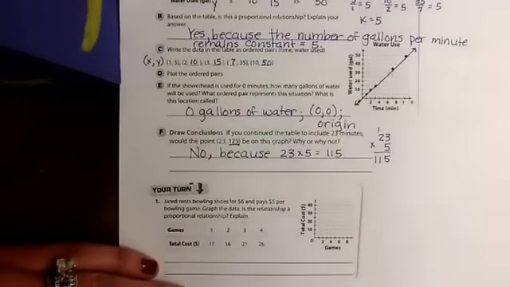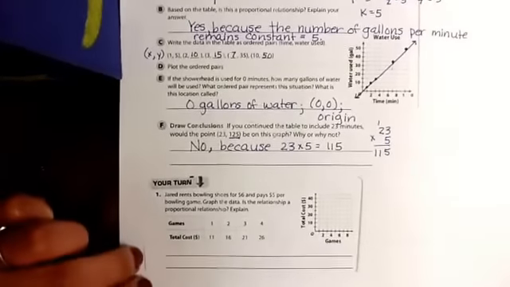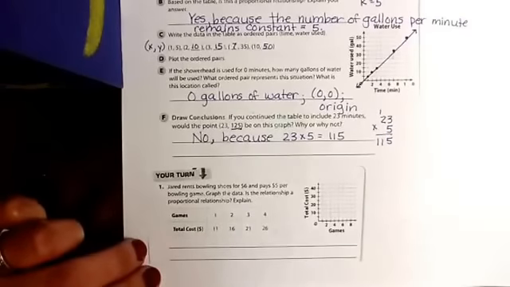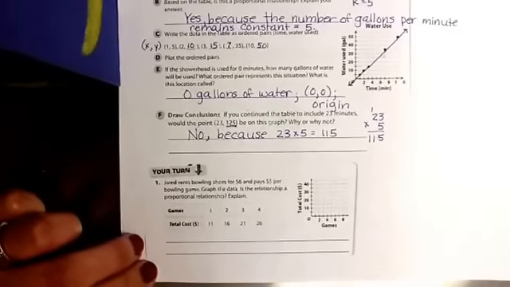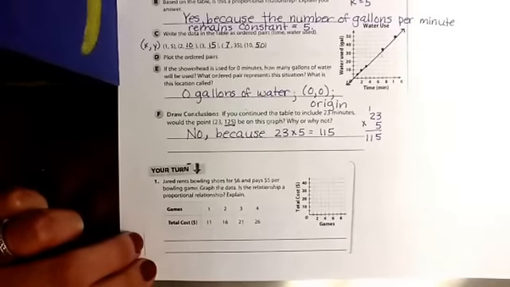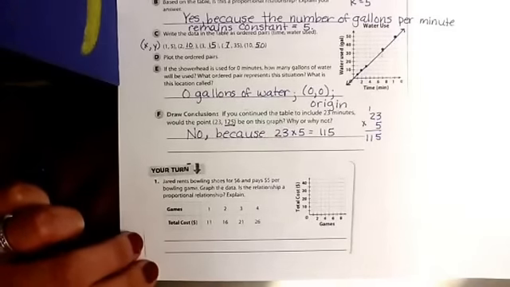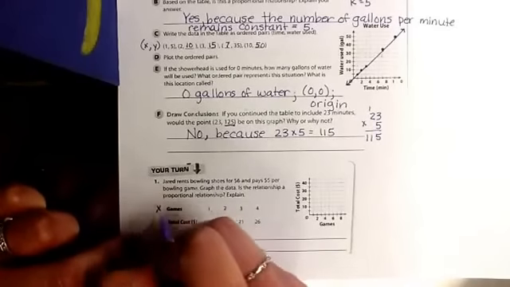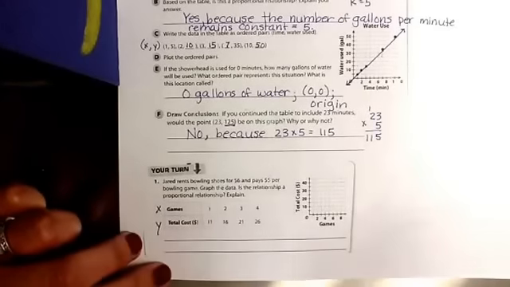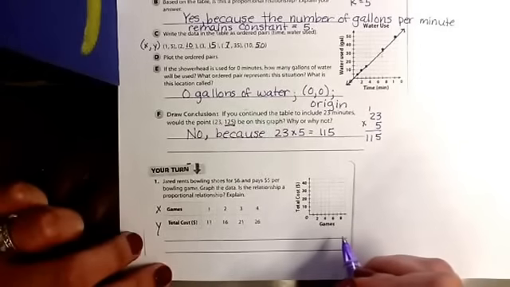Okay, let's see how you did. This problem says Jared rents bowling shoes for $6 and pays $5 per bowling game. Graph the data. Is the relationship a proportional relationship? Explain. Okay, this is your X, this is your Y. We're going to go ahead and graph our ordered pairs.